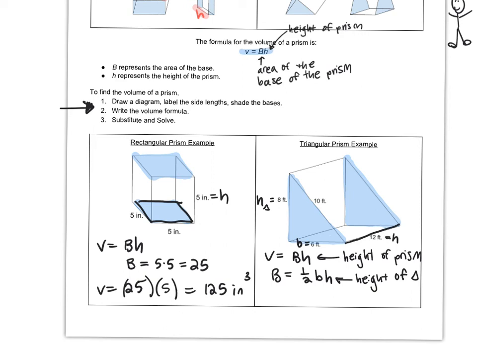Cool. So what's that 10 doing there? It's just trying to distract you. Scratch it out. You don't need that. It's not part of the area of the base, and it's not part of the height of the prism. So we don't need it.